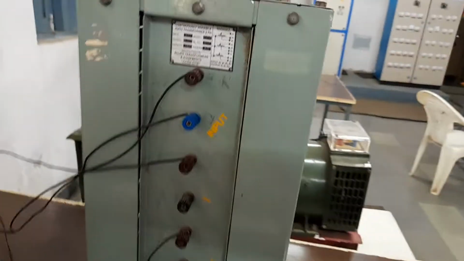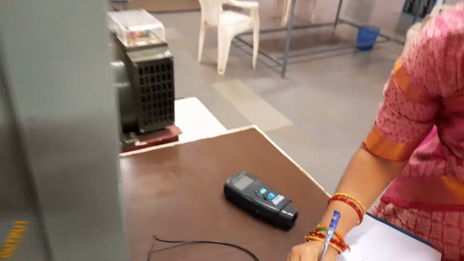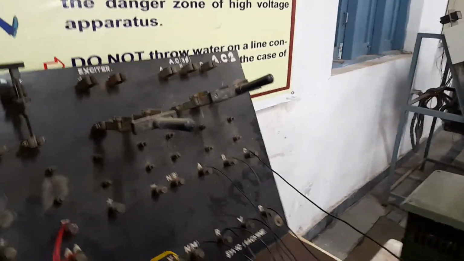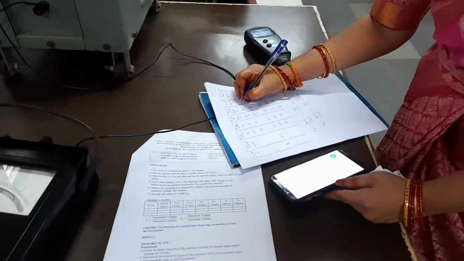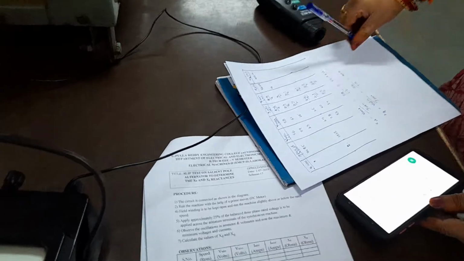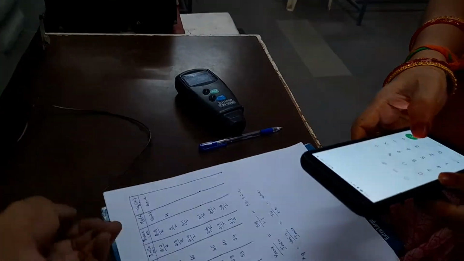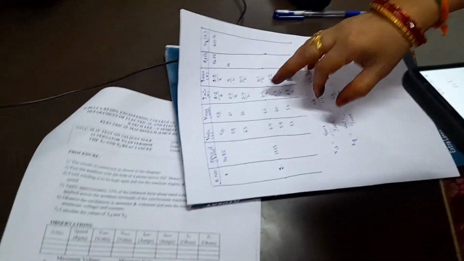Okay, now we are turning off the machine. See here, 3-phase supply to the auto transformer and DC motor is to be removed. So with that, the experiment is finished for the determination of Xd and Xq for the given salient pole alternator. Now you can see here we are calculating the values. So all values are tabulated.